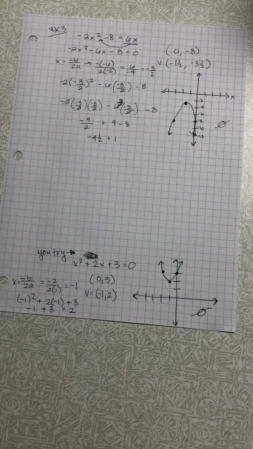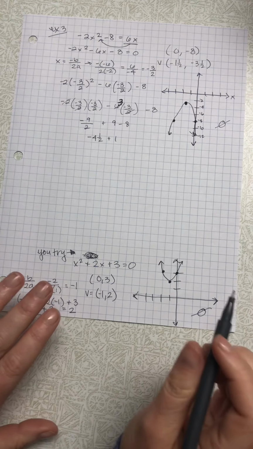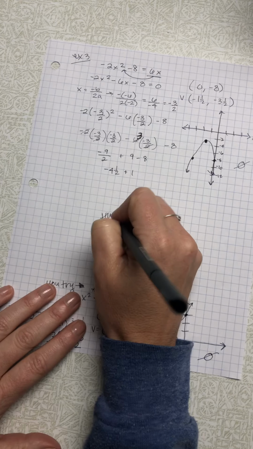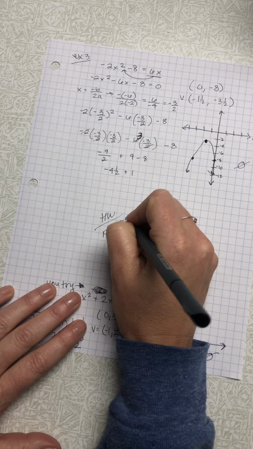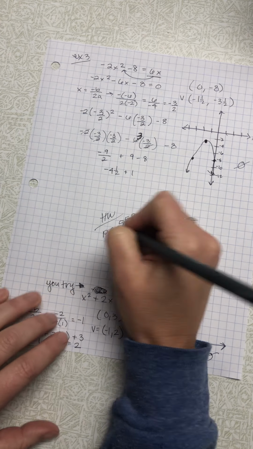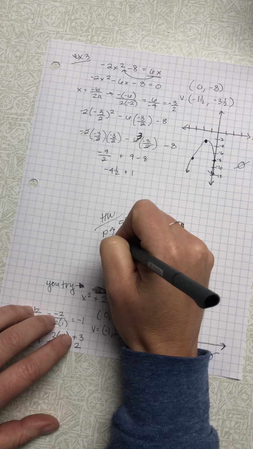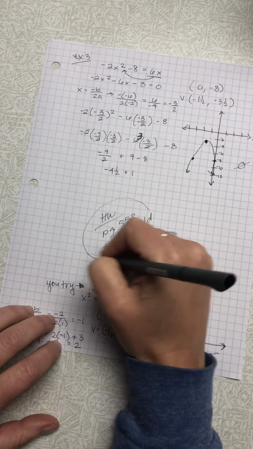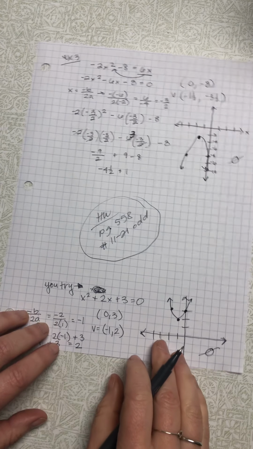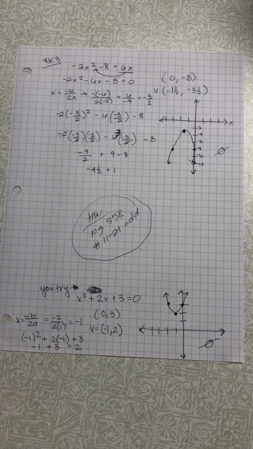Hope you're ready to try some homework. We have homework on page 558. We're going to do numbers 11 through 21, odd only. Please check your answers in the back of the book. When you have your notes done, please send me a copy, a picture copy. And when you have your homework done, please send me that as well.